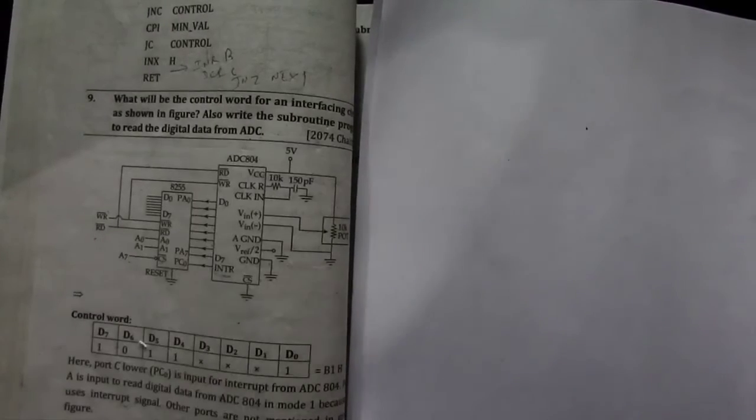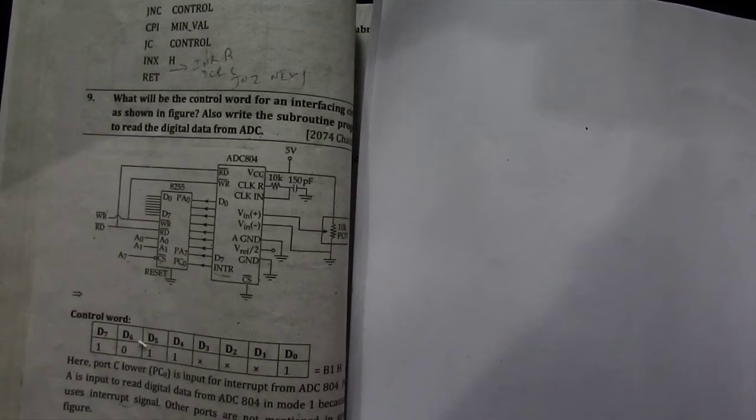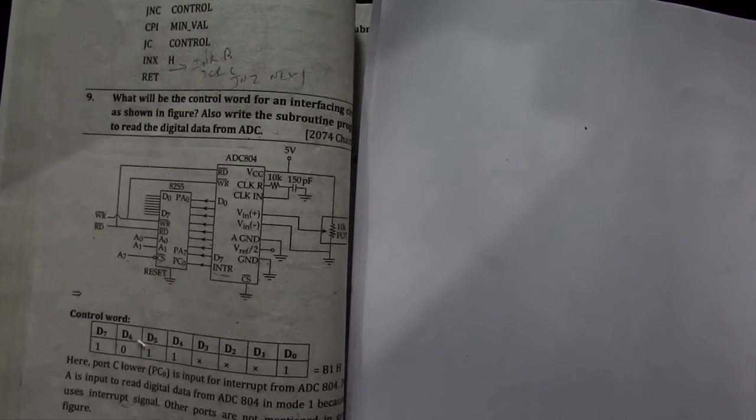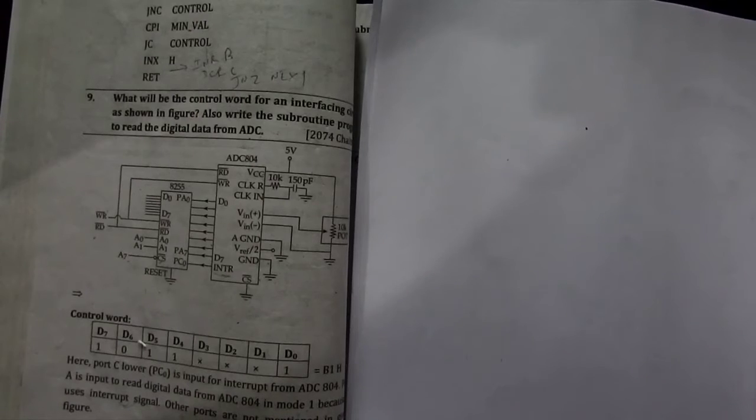Alright guys, let's write the program. So what we're gonna do here is we'll write the whole program instead of just subroutine program, but in your answer paper you can just write the subroutine part, and I'm gonna indicate that subroutine part once I complete writing the program. But before we begin, we need to have port addresses, so let's quickly write the port addresses.